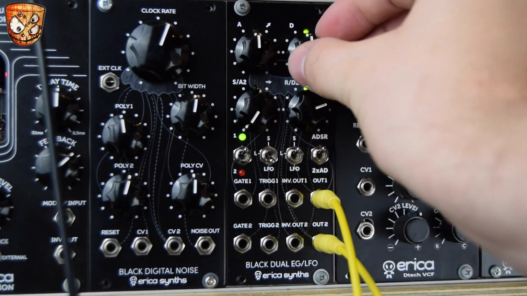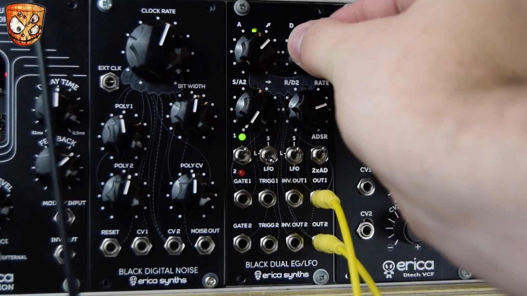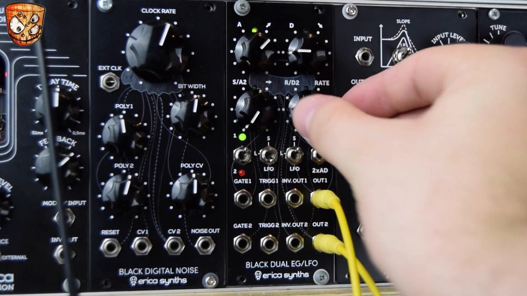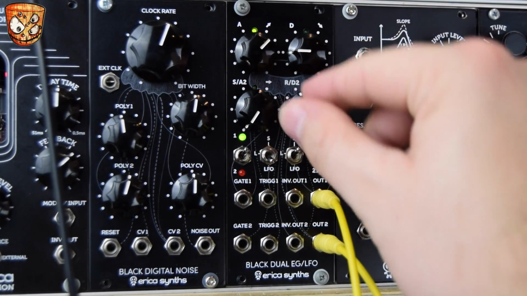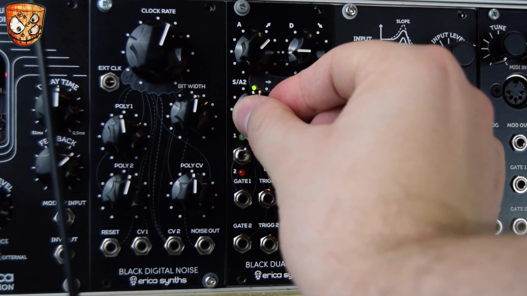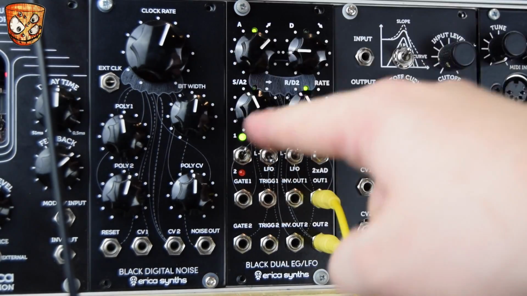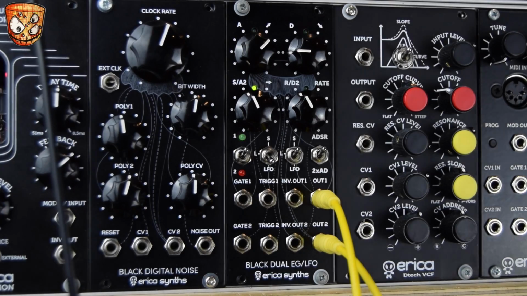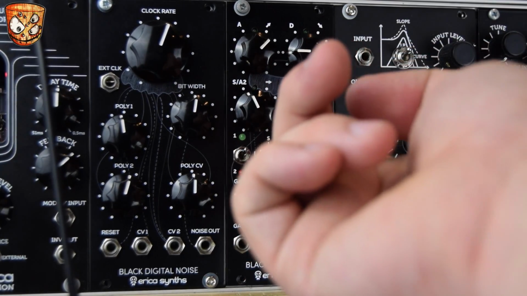We can still use that like an AD. This time with a rate control and some holds. You can see that LED move back and forth. Get exactly the same. Channel 2.